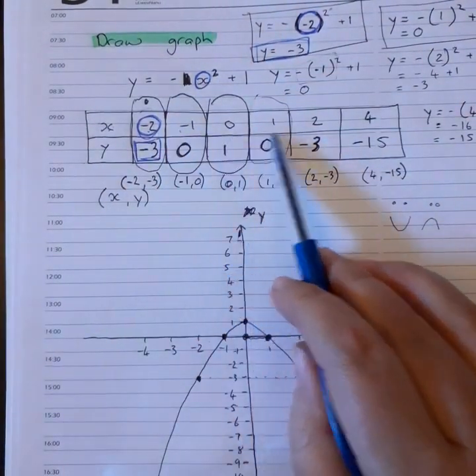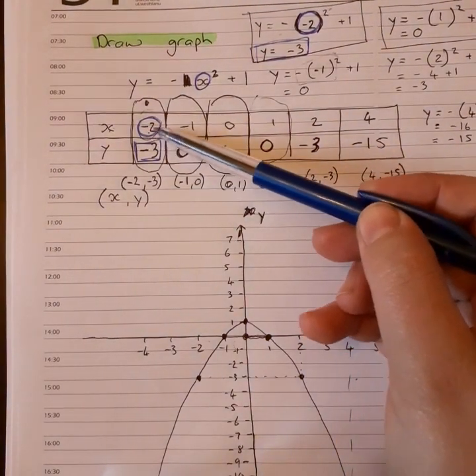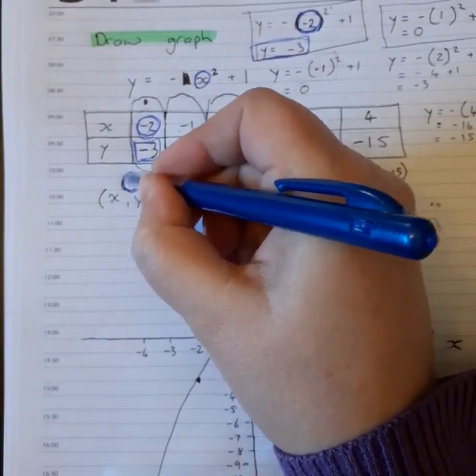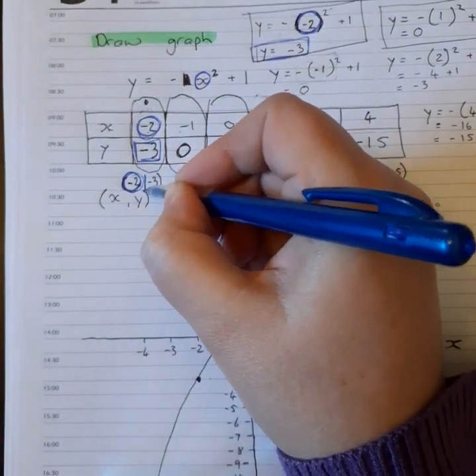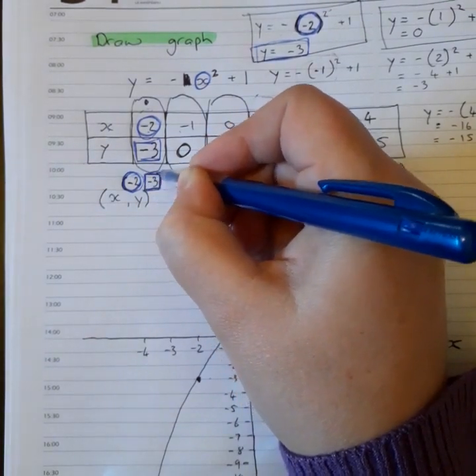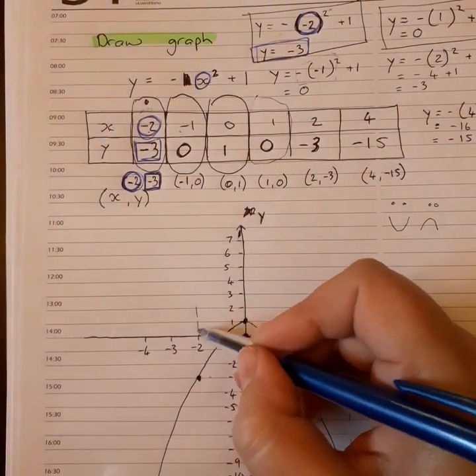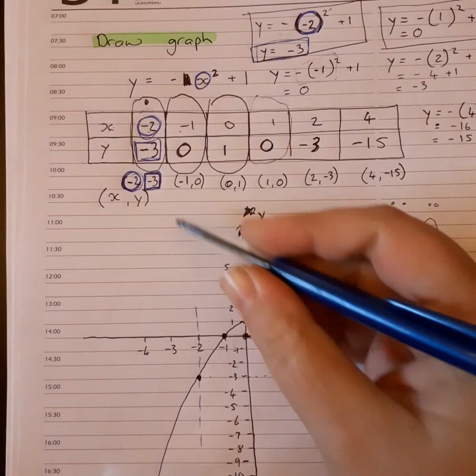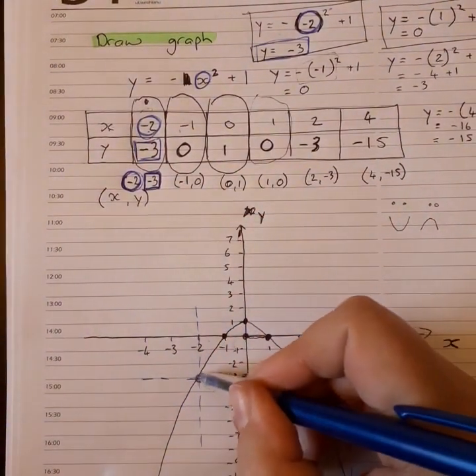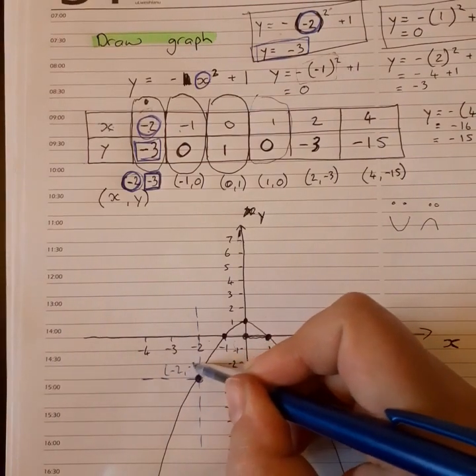We did it with all these numbers. And then this was a coordinate with the x value. And this is a y value. So our x value was here. x is -2, y is -3. And there where they come together, that coordinate is -2 and -3.